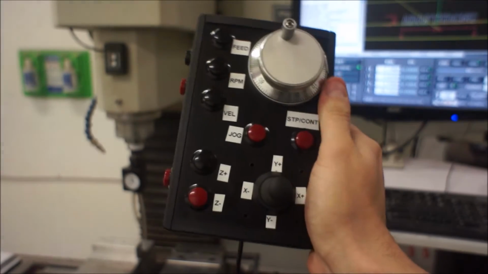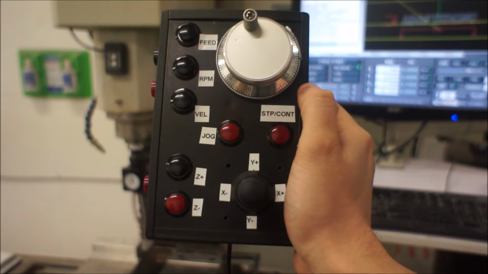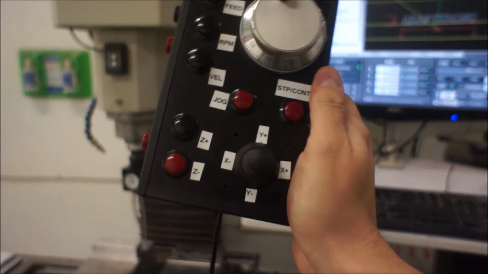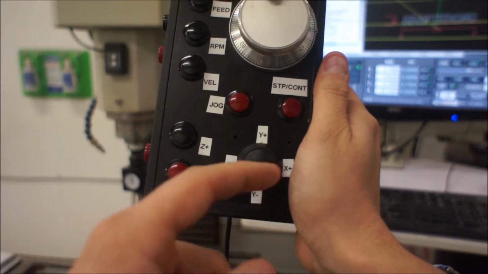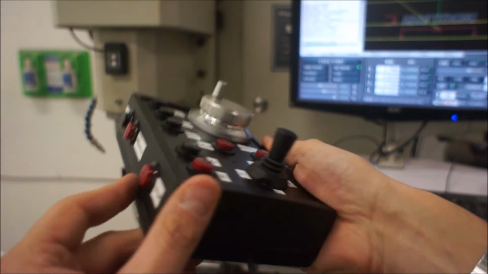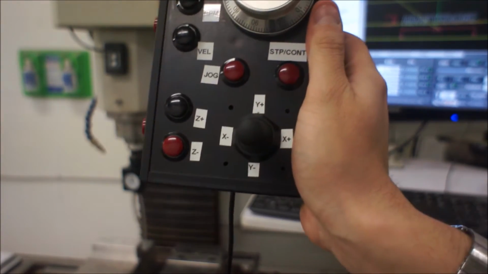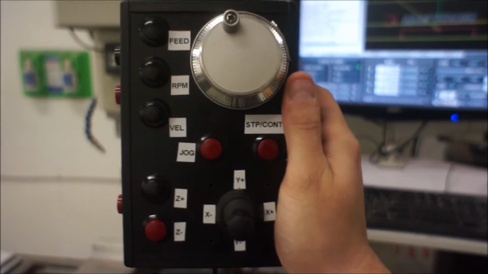So here is the basic layout of the box. This is kind of for all the override controls. There's a step and continuous selection mode there, and then you have your Z positive and Z negative, and also your joystick, which you can probably see better that way. Your joystick will jog around your X and your Y, and also do some other features too. But that's the basic layout.